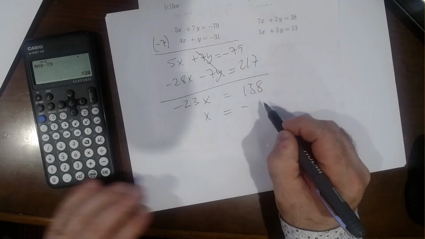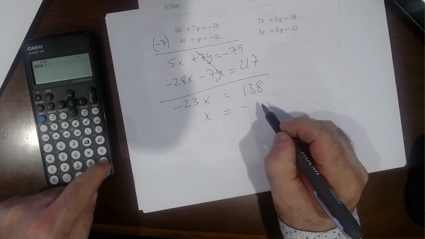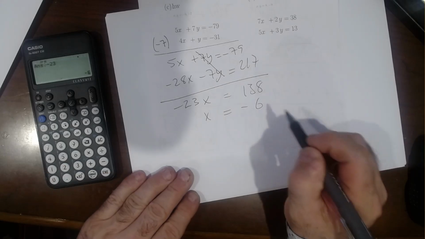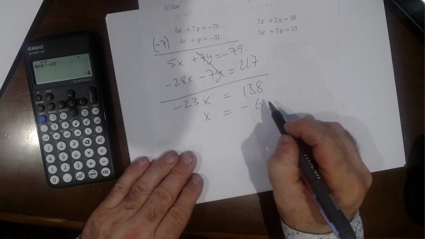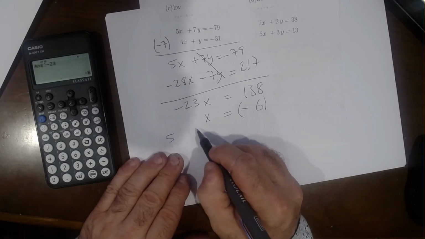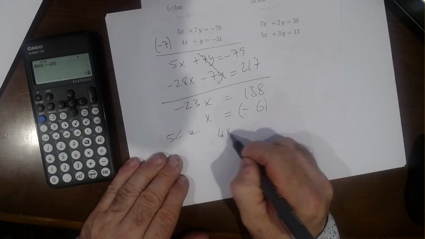I get x equals negative, and I have that there. Divide by, if I want, I can go divide by negative 23, I think. Negative 6. Okay. Put it in the top. Or the bottom. You could say the bottom.